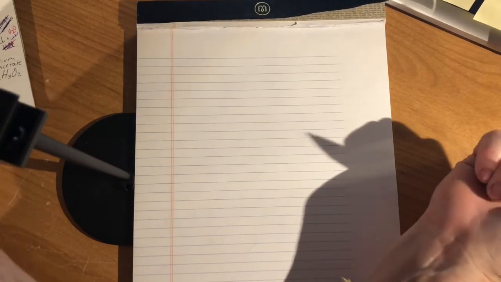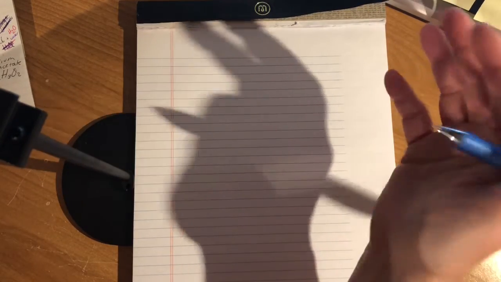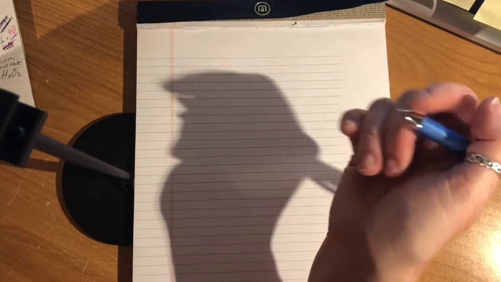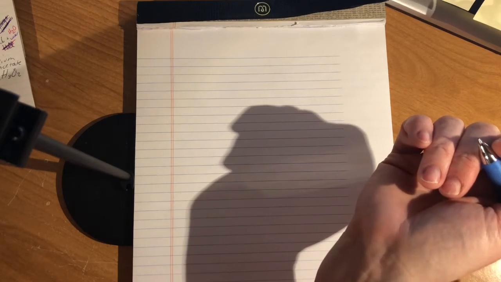All right, guys, it's balancing chemical equations. I know you know the 4 steps. 1, write the equation. 2, count the number of atoms. 3, use coefficients to balance those atoms. And then 4, look back and check. But what exactly does that look like and what does it mean?